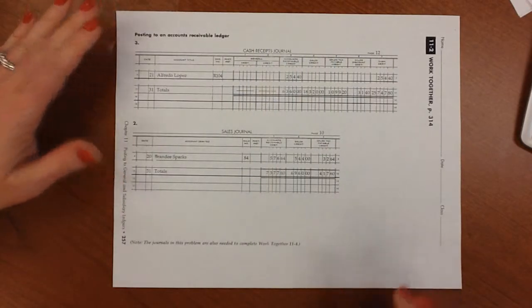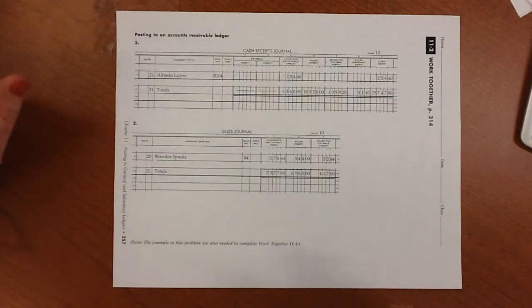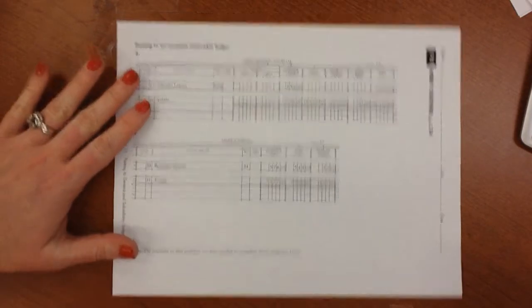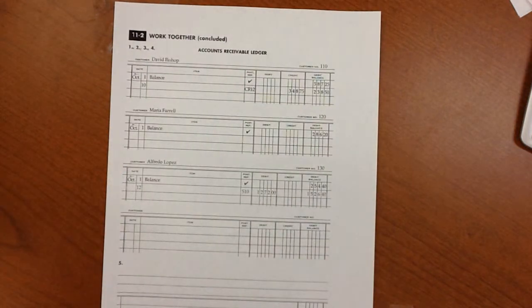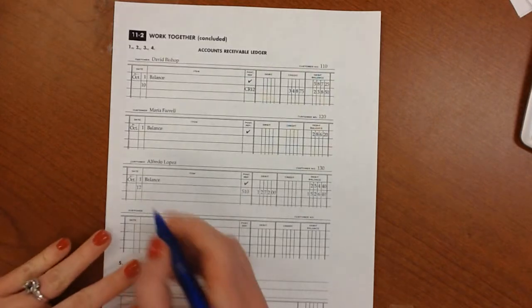On this one, we're working with cash receipts. So we are going to be posting to the accounts receivable ledger. And to begin with, it wants us to open a new page in our accounts receivable ledger. So we're going to change to the second page. Here's our accounts receivable ledger, and we are creating a new page for Brandy Sparks.